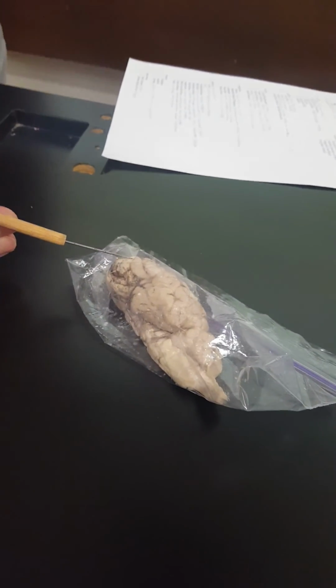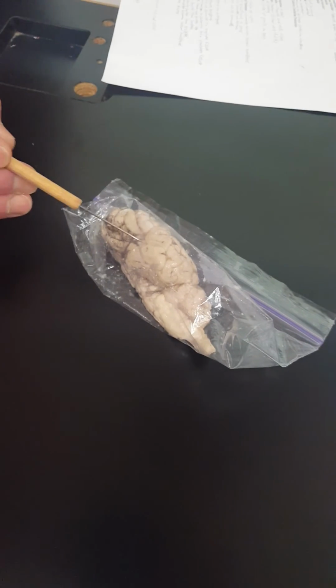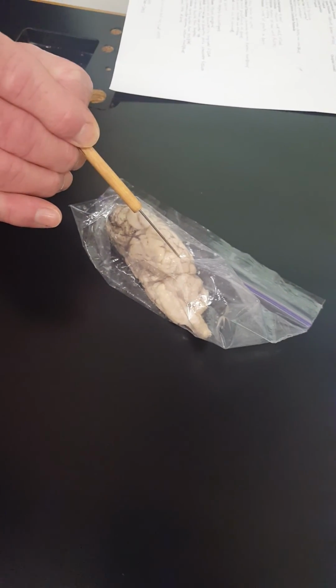This is the frontal lobe. Here, let's do it on this side. The frontal lobe is motor, parietal lobe is for sensory, temporal lobe is hearing, occipital lobe is for vision.